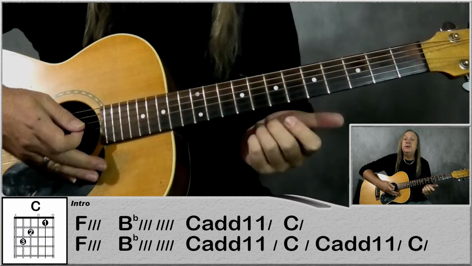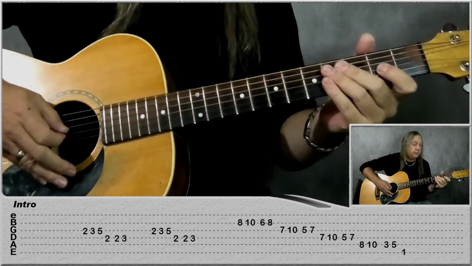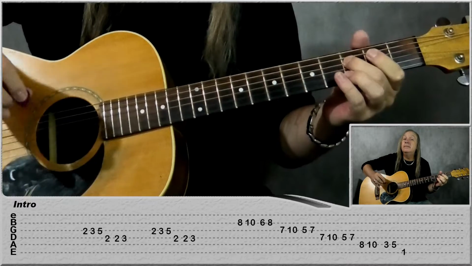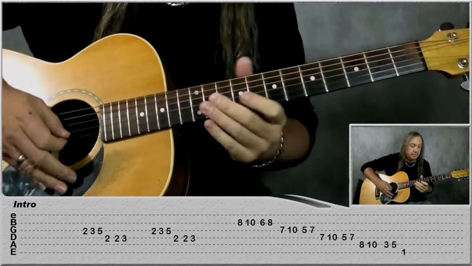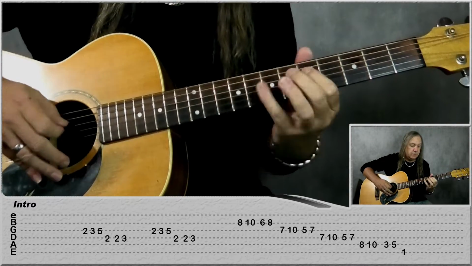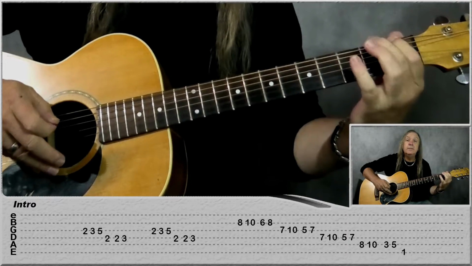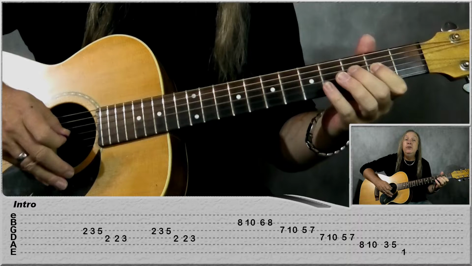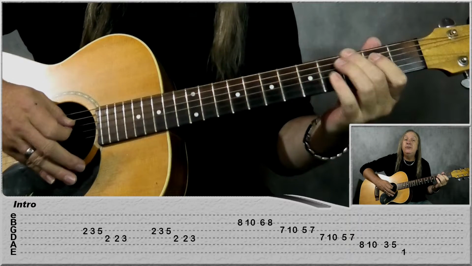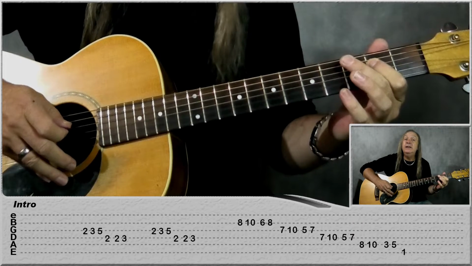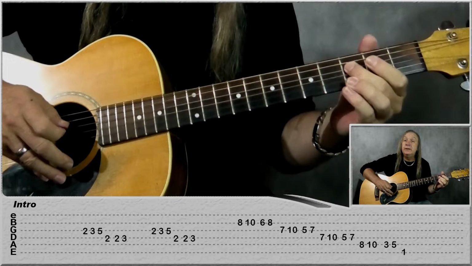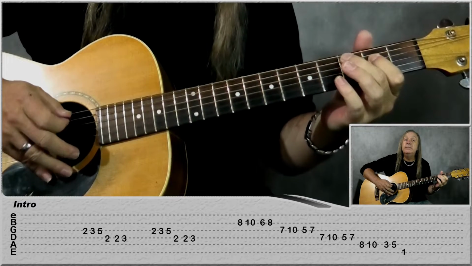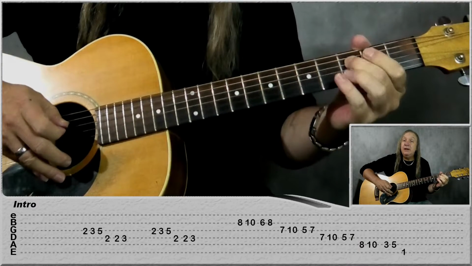Then we have this little solo playing over the top, so let me play that for you. So we're just starting second fret on the G, play 2, 3, 5, and then 2 on the D, and then 2, 3 on the D, and do that two times. And then we have this little run down.